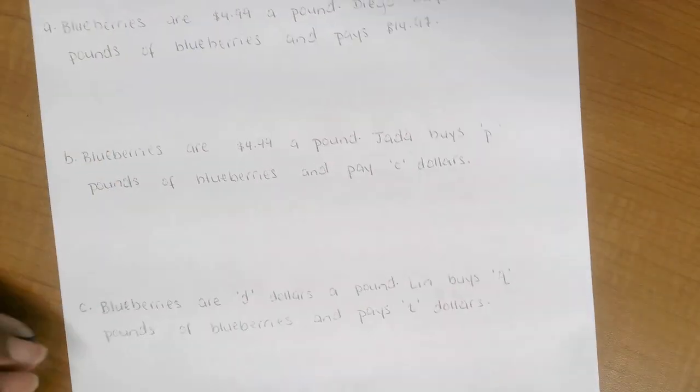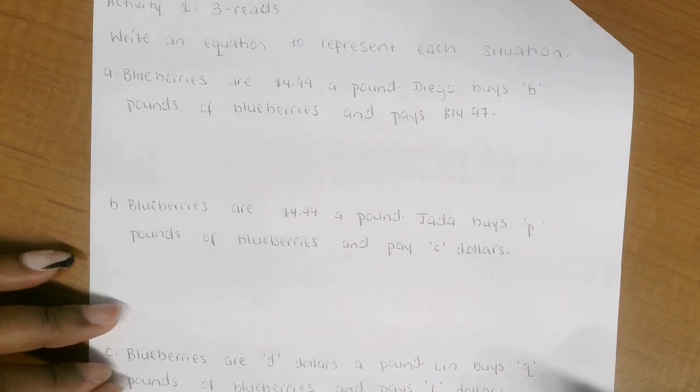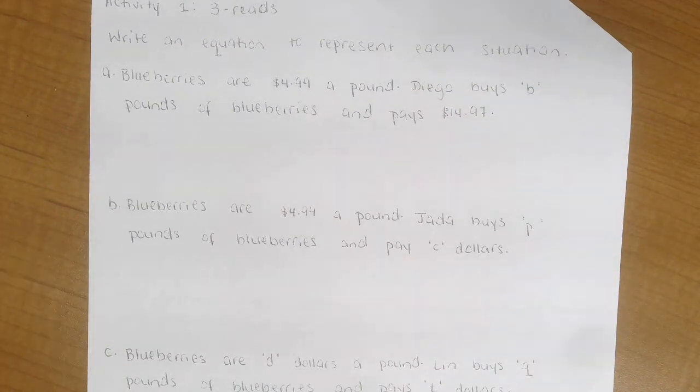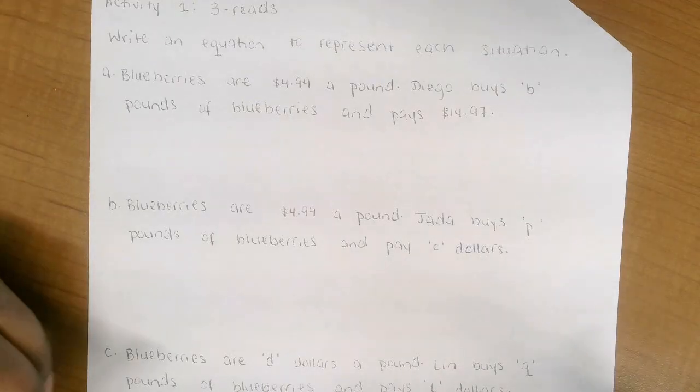First activity, activity 1. Write an equation to represent each situation. A. Blueberries are $4.99 a pound. Diego buys B pounds of blueberries and pays $14.97.